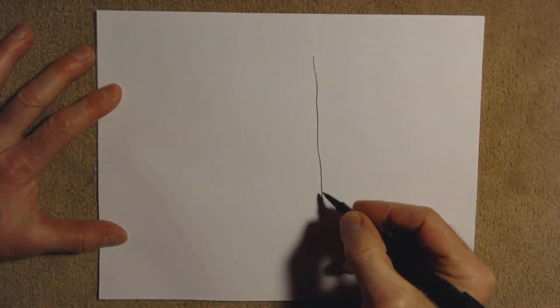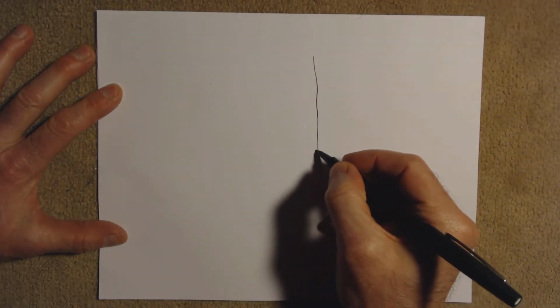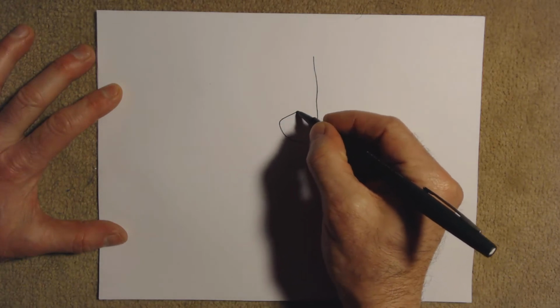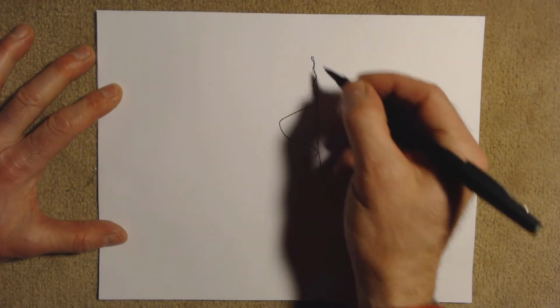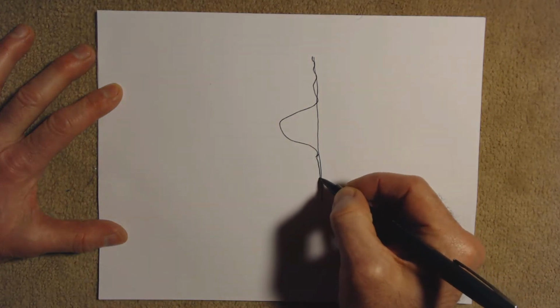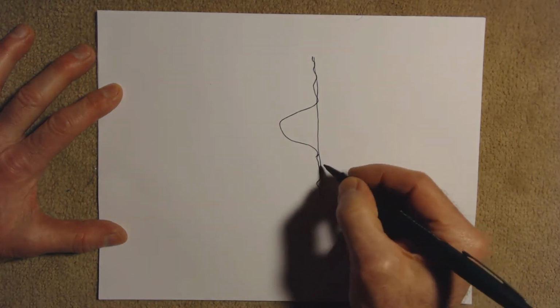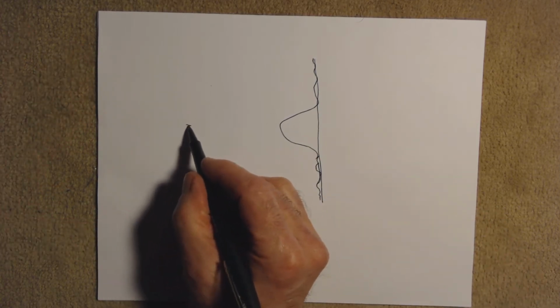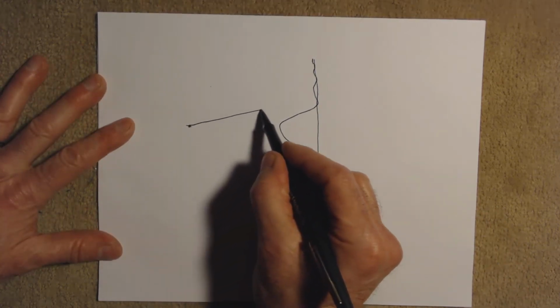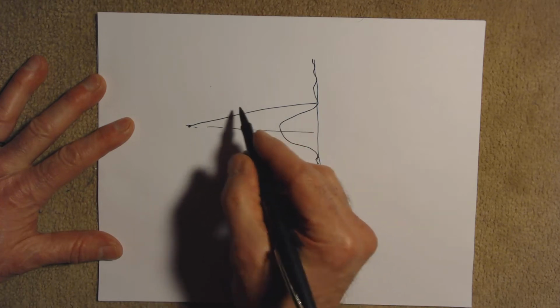The full pattern looks something like this. So you've got this main central peak, which, as I said before, contains almost all the energy, and then just some little wiggles off to the side here, which are almost never of any real importance. So really what we care about is this angle theta to the first minimum.